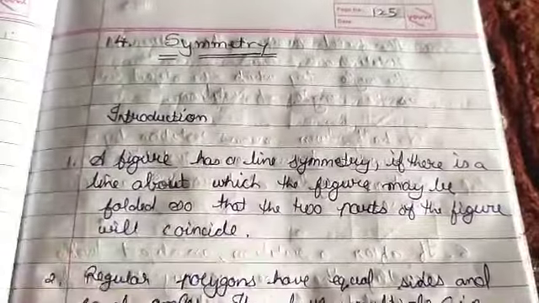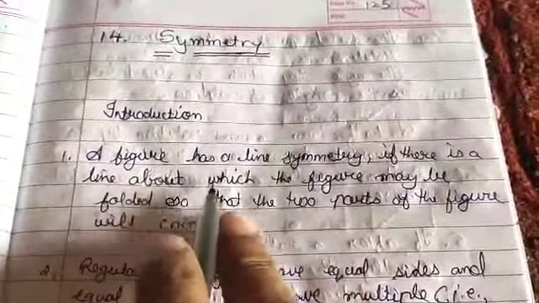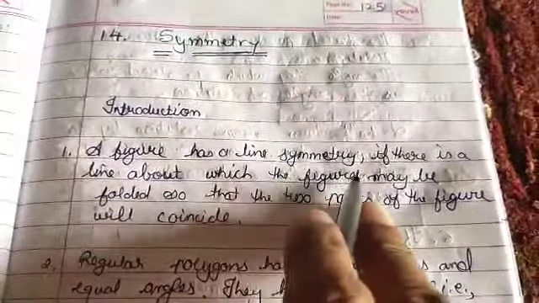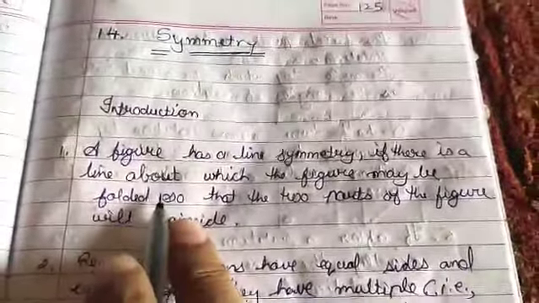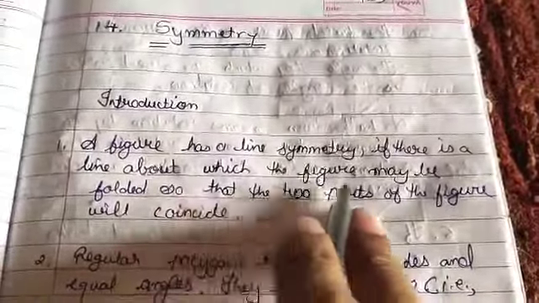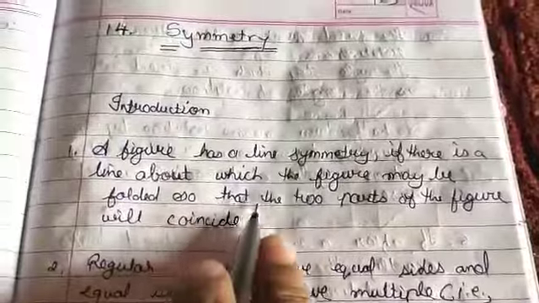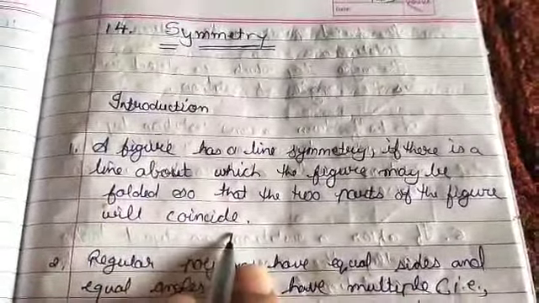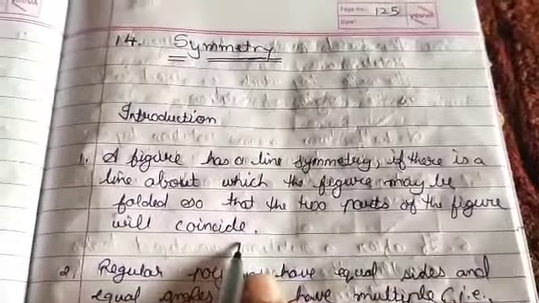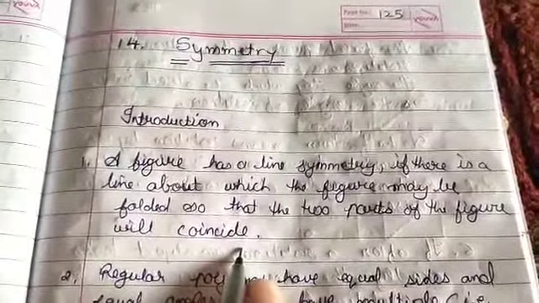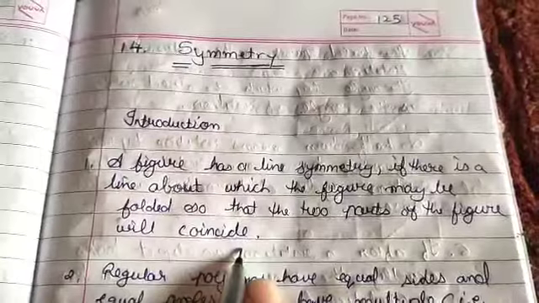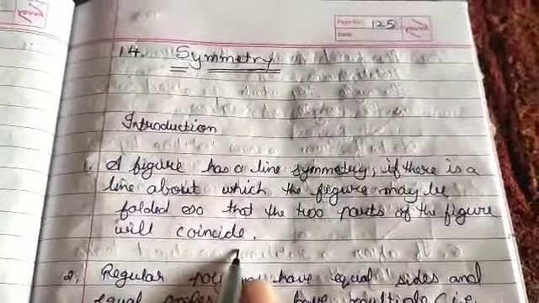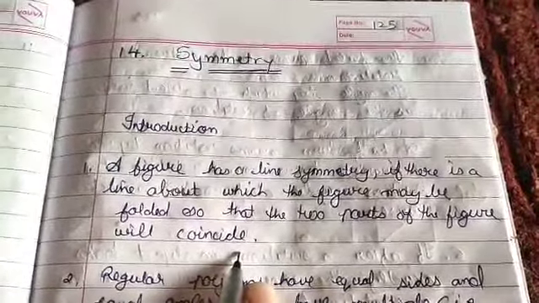First point is, a figure has a line symmetry if there is a line about which the figure may be folded so that the two parts of the figure will coincide. Means take for example any figure, and if you draw a line from the center of such figure, and when you fold such figure, both the parts should coincide with each other.